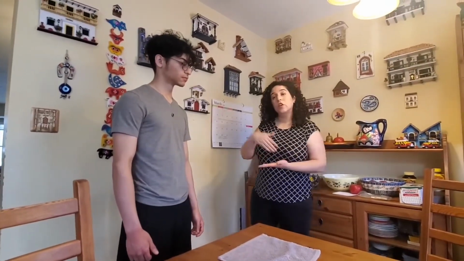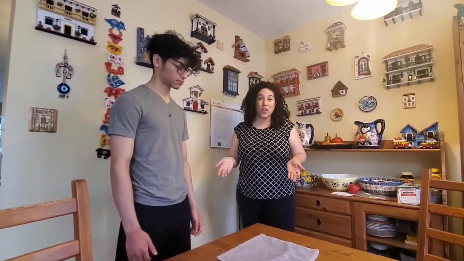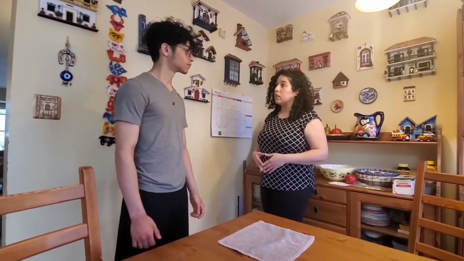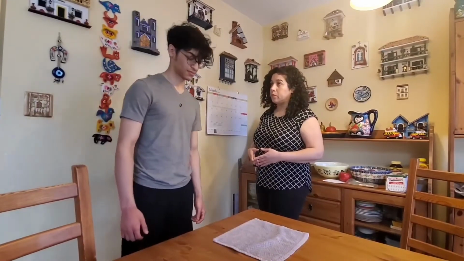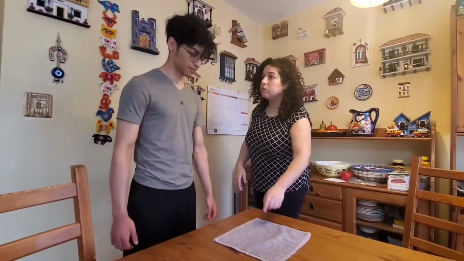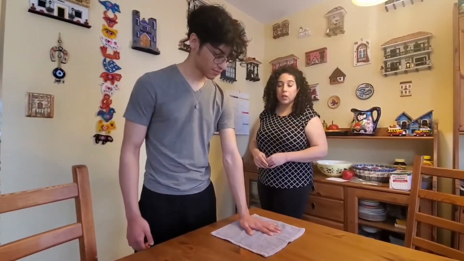So say now you are trying to see where your student is. I'm going to demonstrate prompting from least restrictive to most restrictive. I'm not using visual, but I might use modeling. Okay, so guys, wipe the table. Okay, wipe table. That's gestural prompting. He stopped.